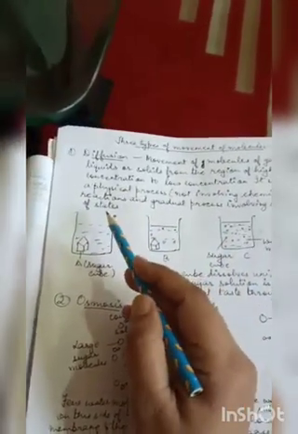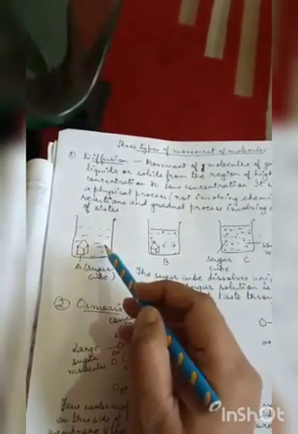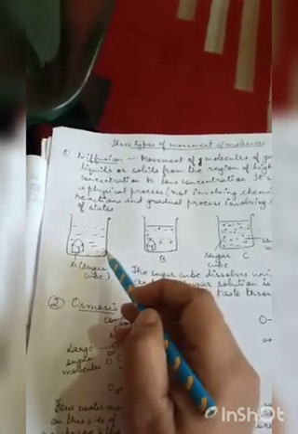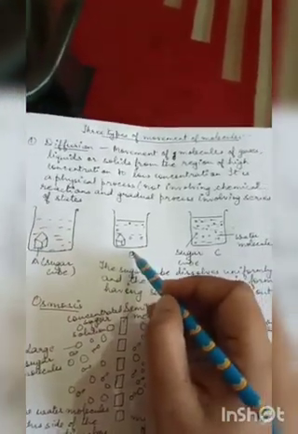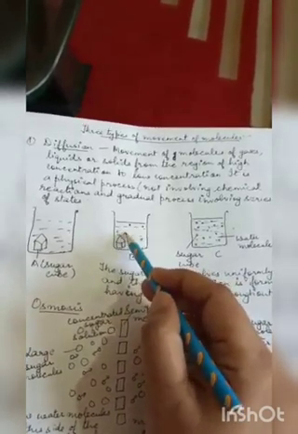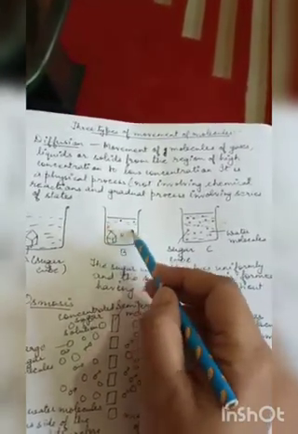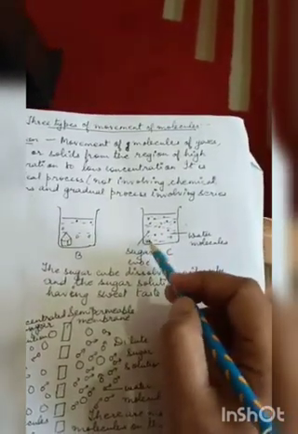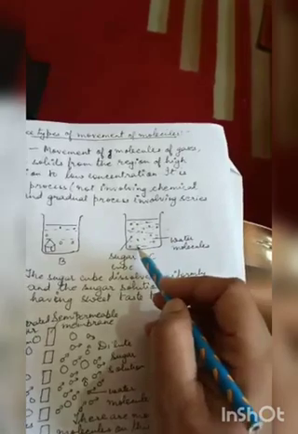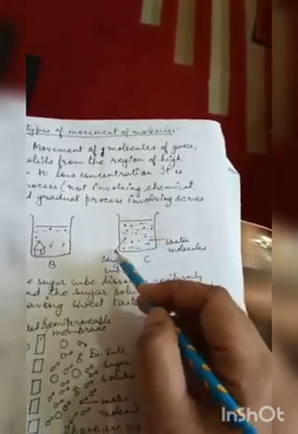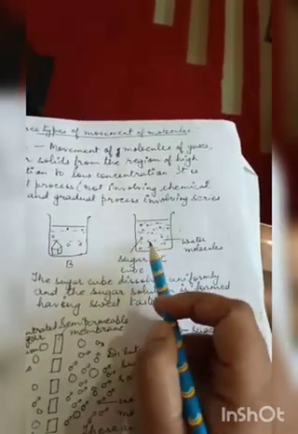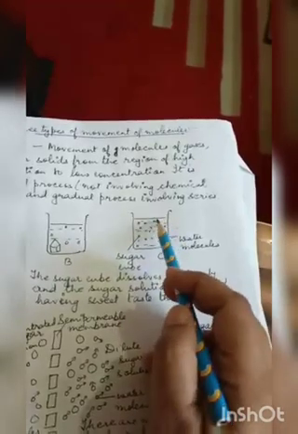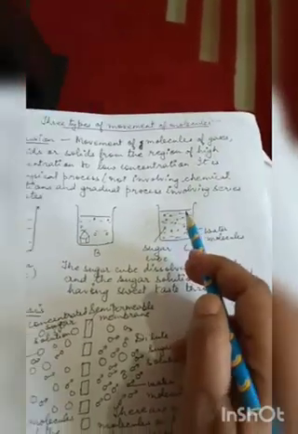For this we take a beaker of water and put a sugar cube inside this beaker of water. In the B diagram we will observe that the sugar cube molecules start moving into the water. They start dissolving into water. And in the C diagram we will observe that the sugar cube molecules uniformly get dissolved in the whole water present in the beaker, and thus the sugar solution is formed having sweet taste throughout the beaker. So this is about diffusion.